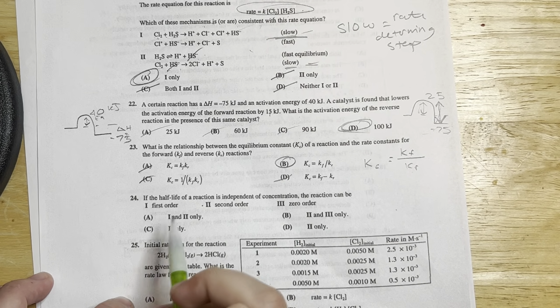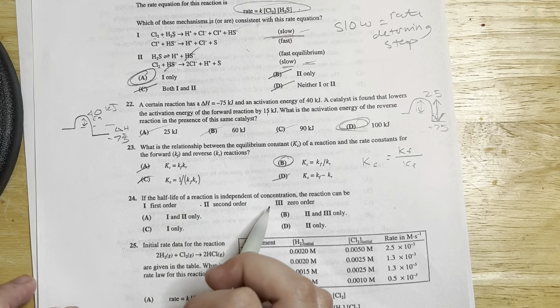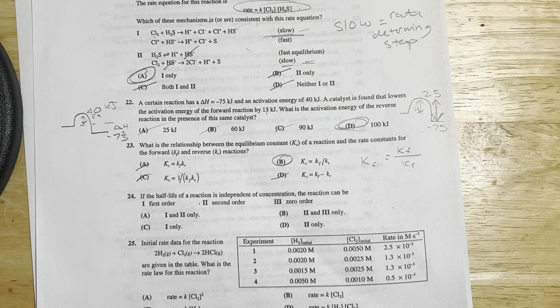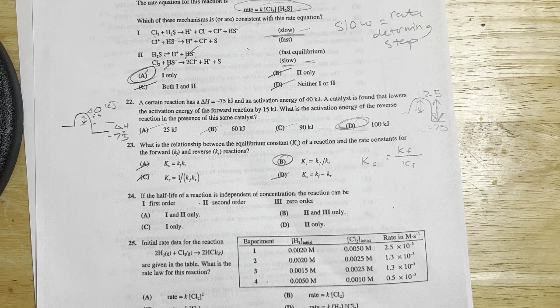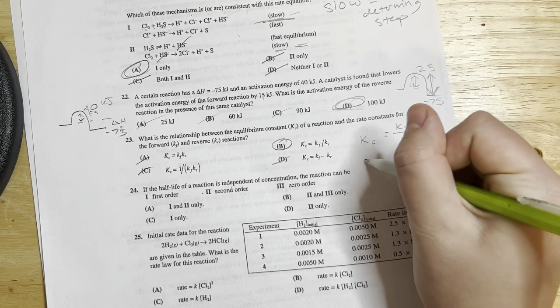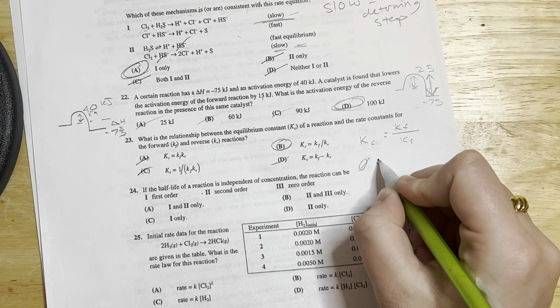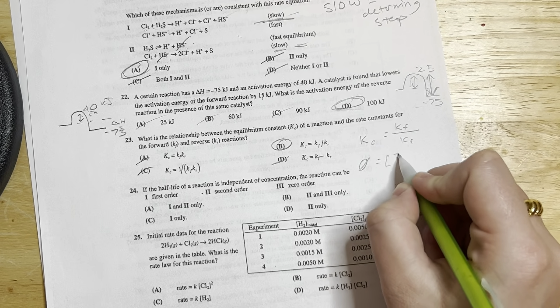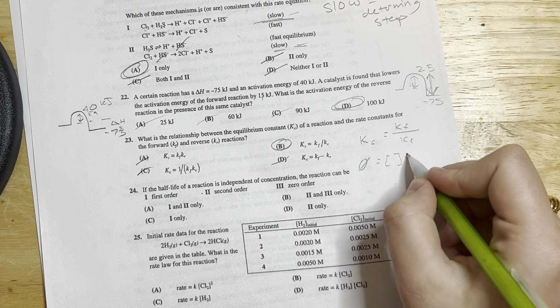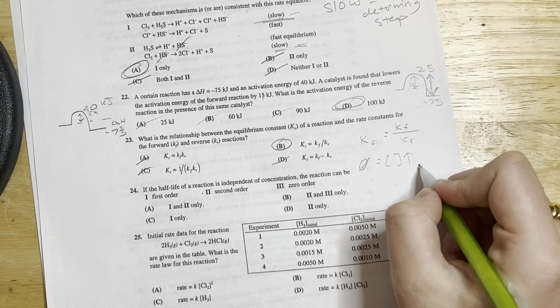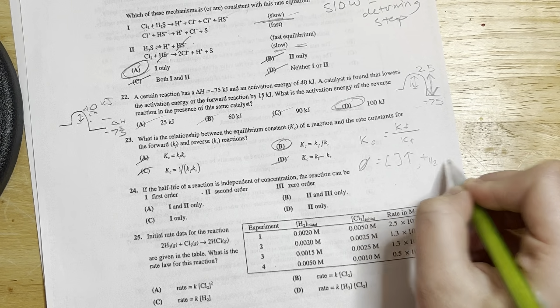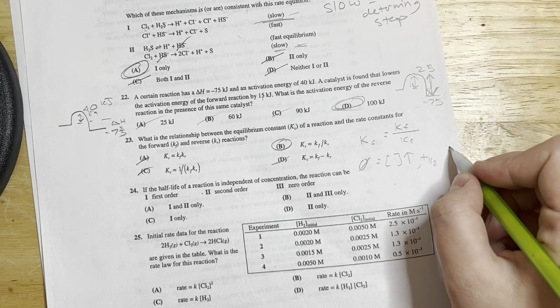If the half-life of a reaction is independent of the concentration, the reaction can be first order, second order, or zero order. So for zero order, this is also something you would want to memorize. For zero order, as concentration goes up, the half-life also goes up.